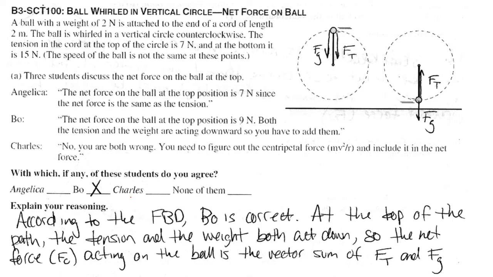And the reasoning is, according to the free body diagram, Bo is correct. At the top of the path, the tension and the weight both act down. So the net force, Fc, acting on the ball is the vector sum of the tension and the weight. That's it. You add the two forces, Fg plus Ft.